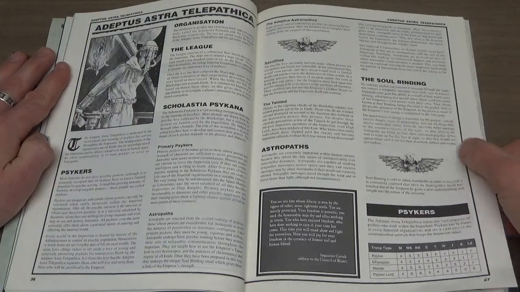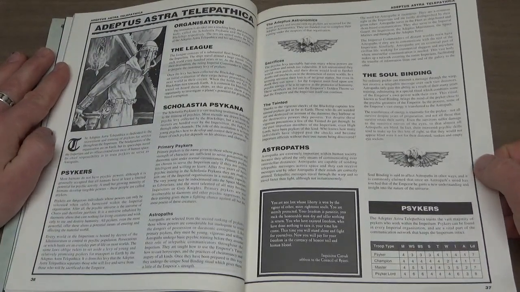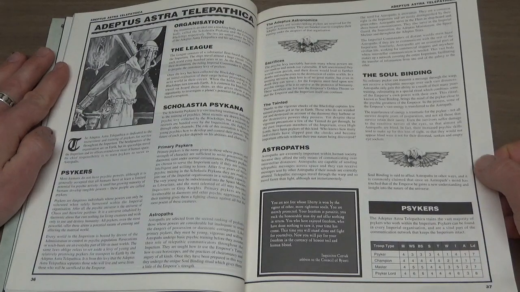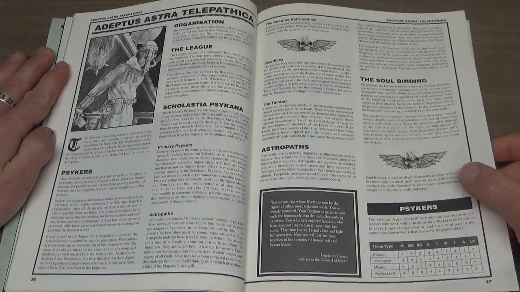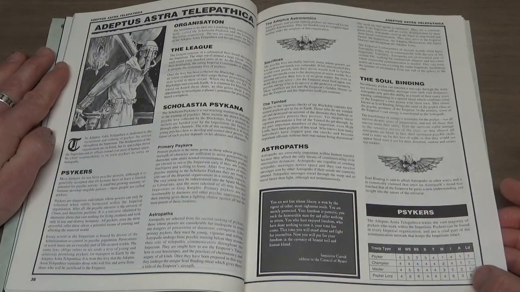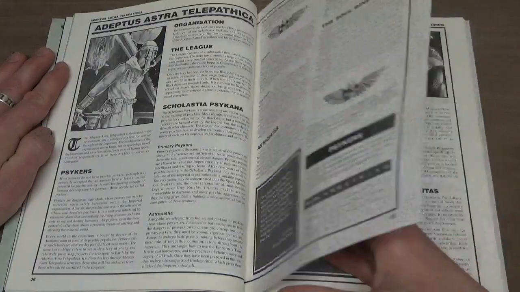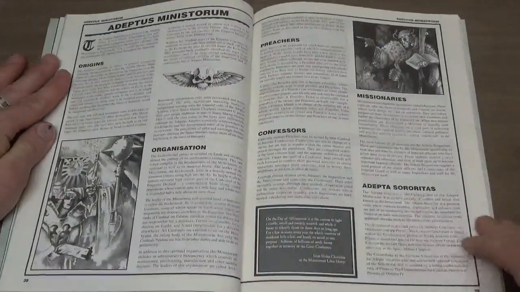The soul binding ritual, there you go, telling you how they basically go through all that stuff where they lose their eyes and end up becoming a navigator. Again, showing you your standard stat lines. Same basic human stat line we've seen through all of them in the same levels. I mean, a human's a human, right?